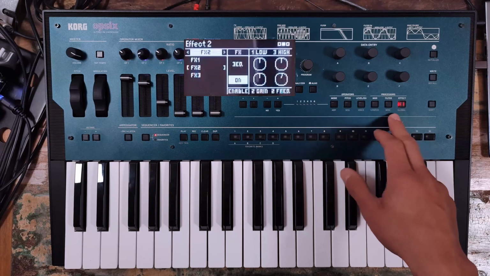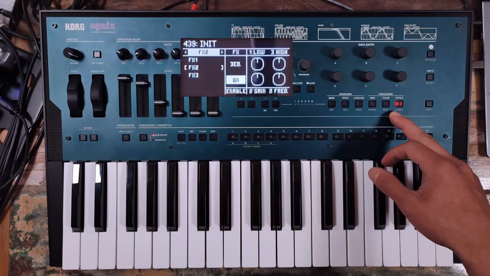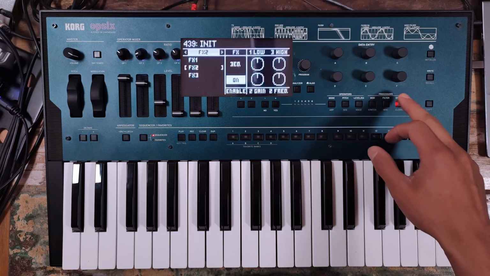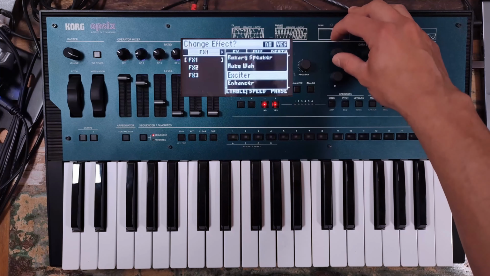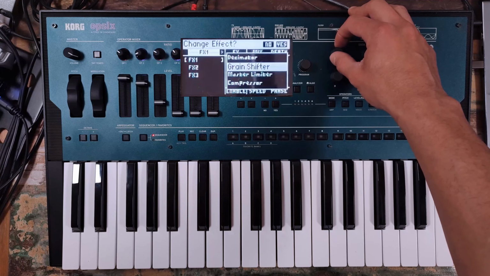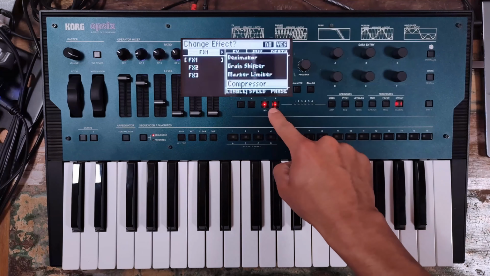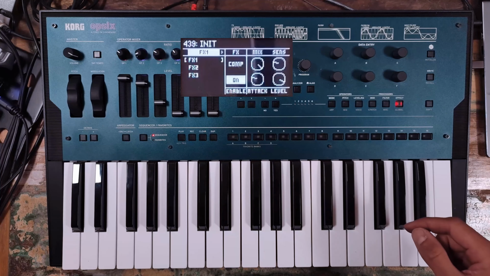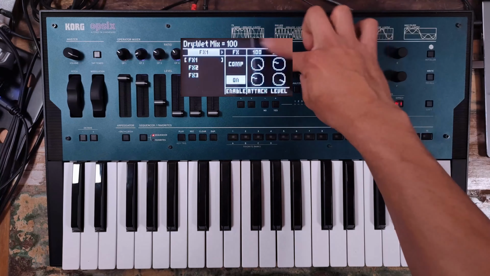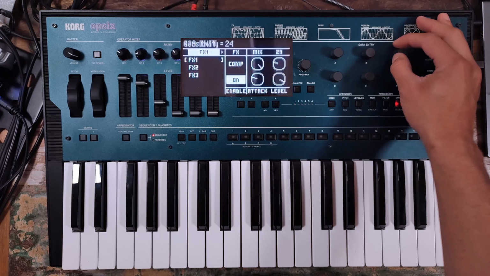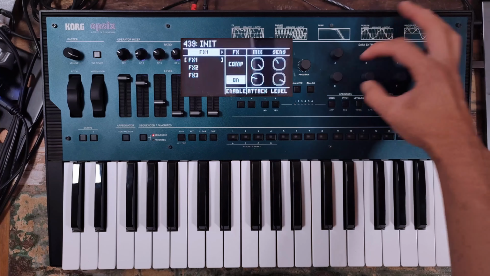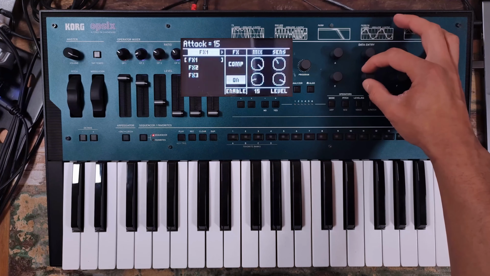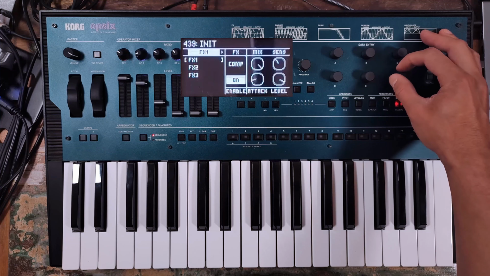Now it's time to spice up the patch with some effects. Press Effects and select the compressor. Turn the dry wet amount to 100. Sensitivity 34. Attack 14. And level -1 dB.